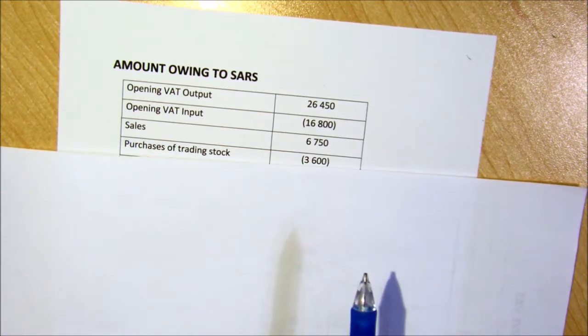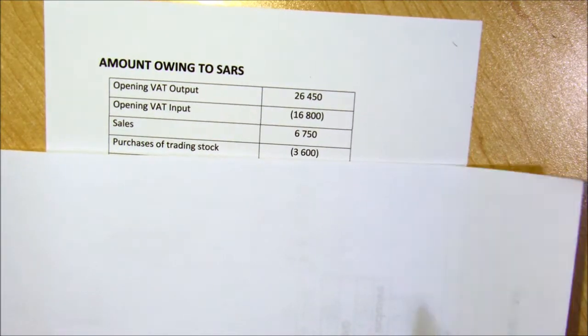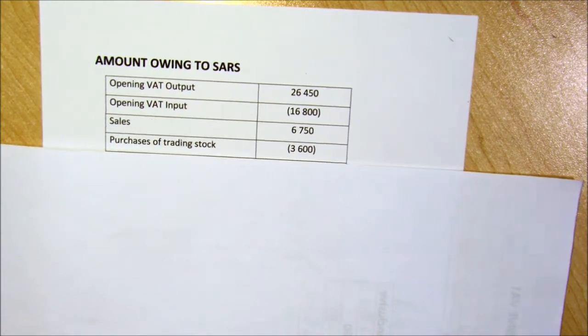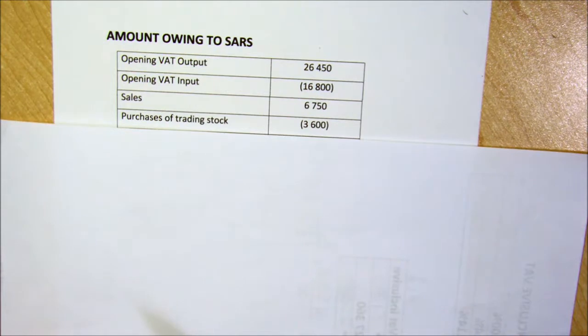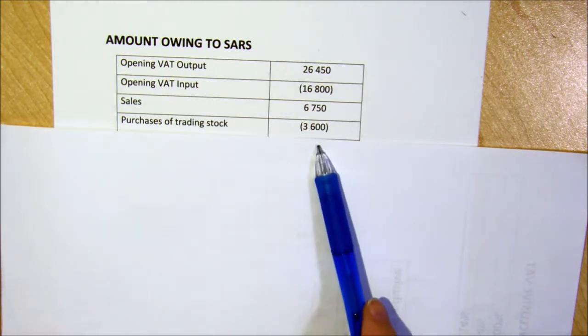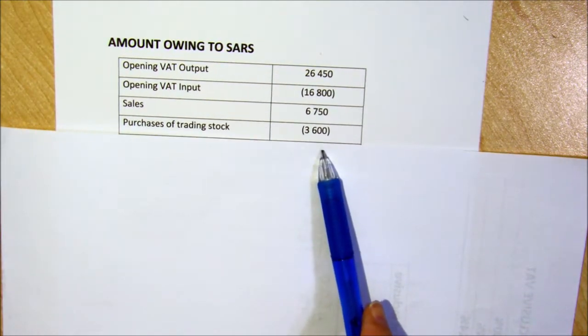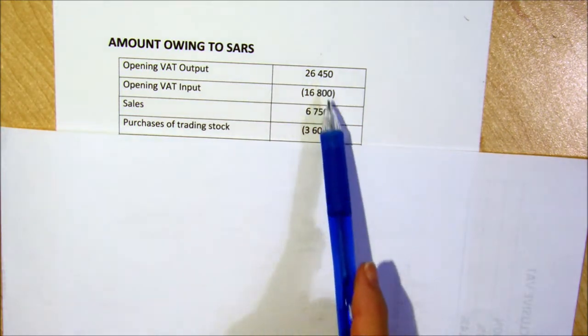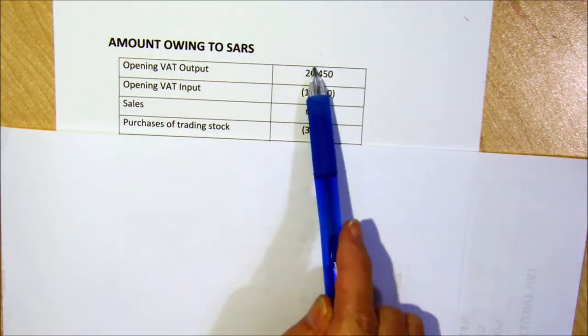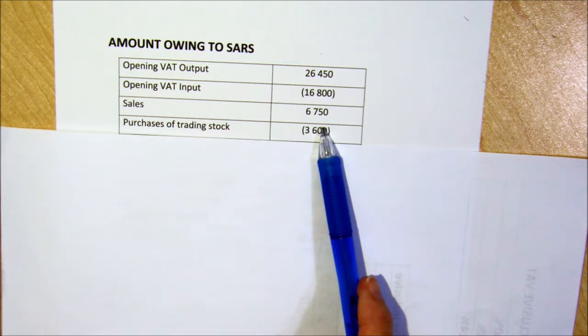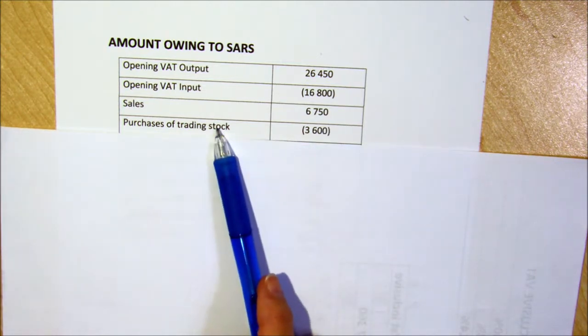However, we bought some more trading stock, so we would have been charged it, we would have paid that VAT, but as we are not the final consumer, we're using this to carry on in our business, we can claim it back from SARS. So we will reduce the amount that we owe to SARS. Now, it's not only trading stock that you can claim back from.